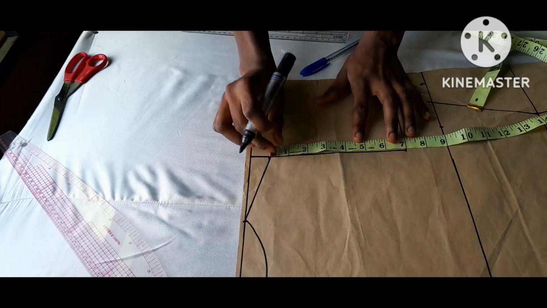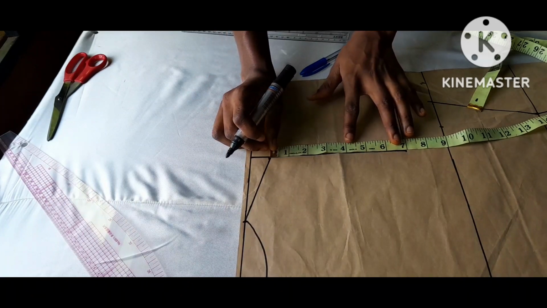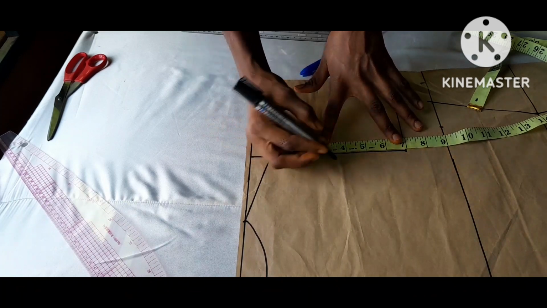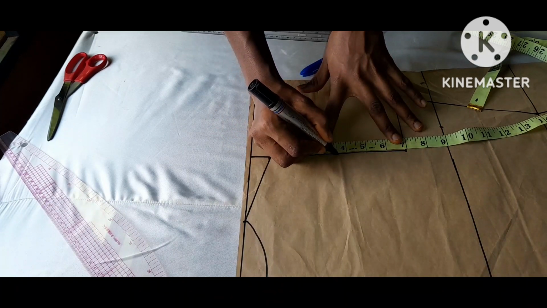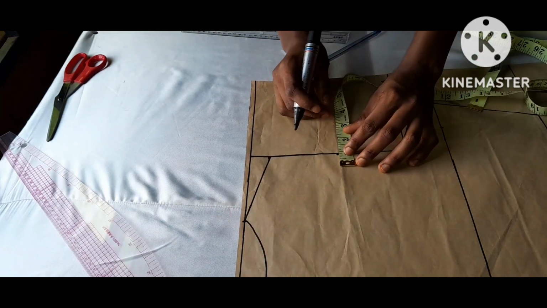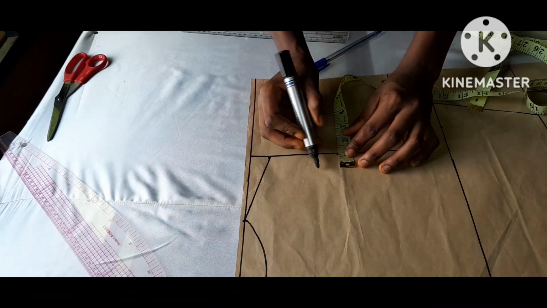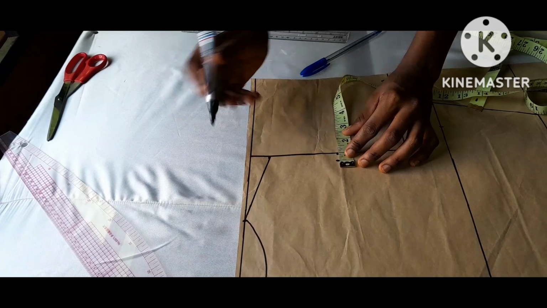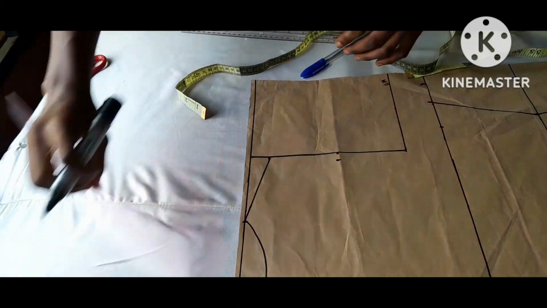Subtracting my shoulder slope, I'll be having 7 inches here. Then 7 inches divided by 2 will give me 3.5 inches, which is here. I mark it. Then go in by 1/2 inch. For my armhole curve, I will go in by 1/2 inch. Then use my curve ruler.